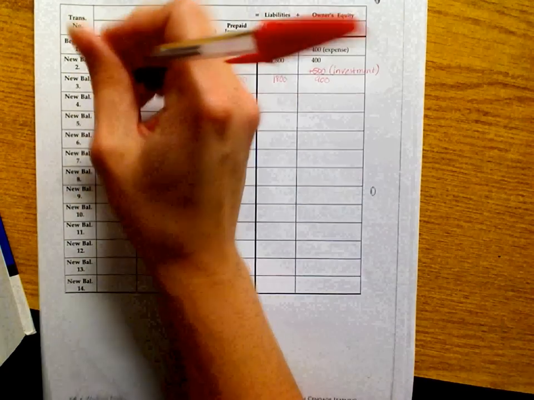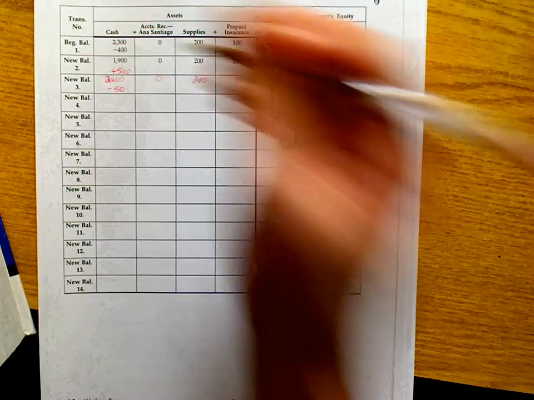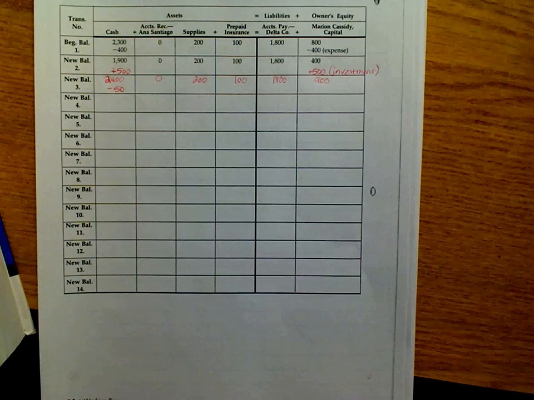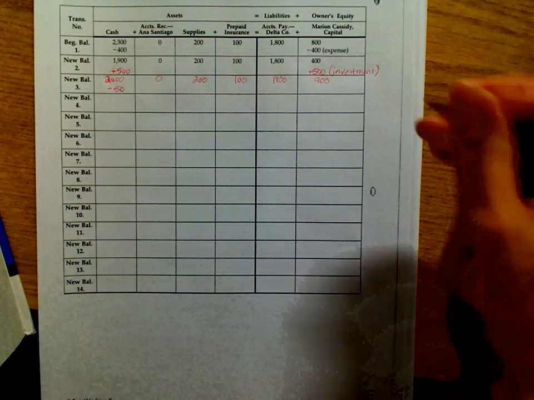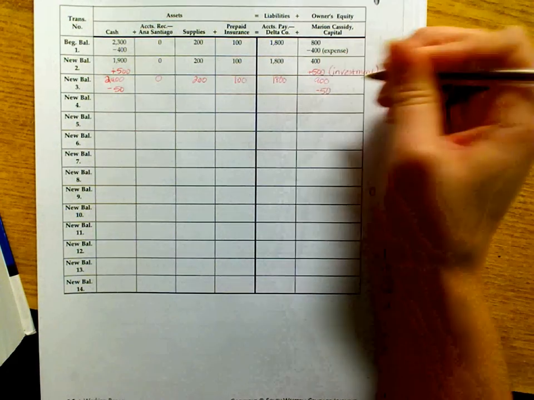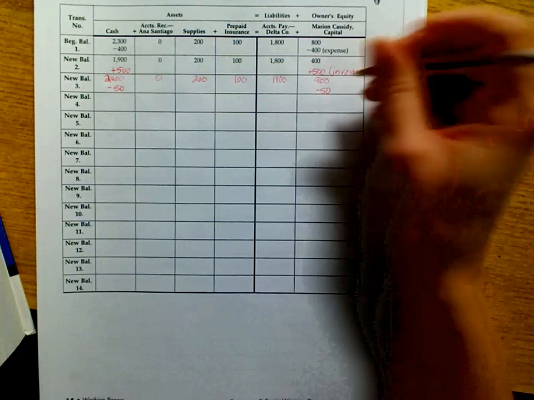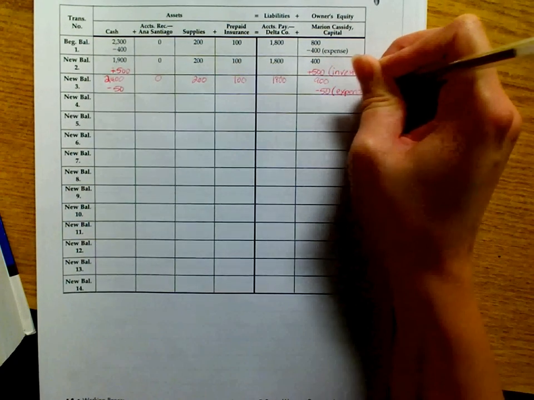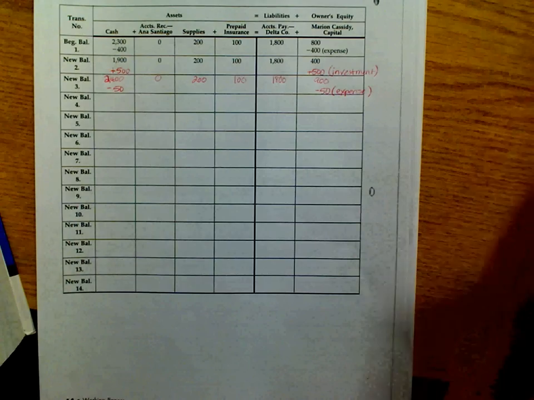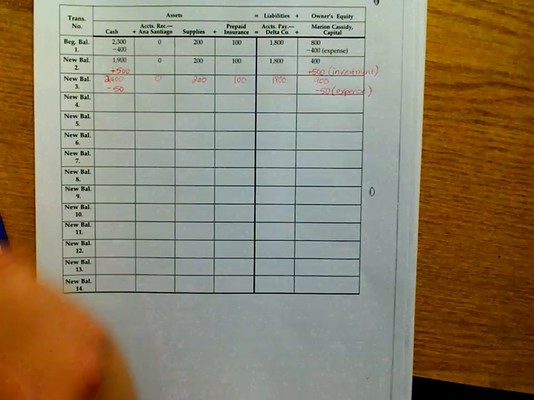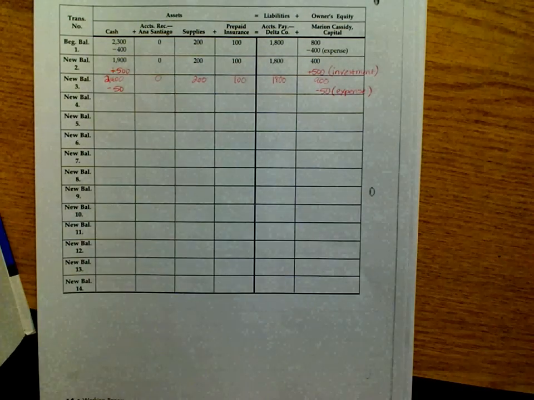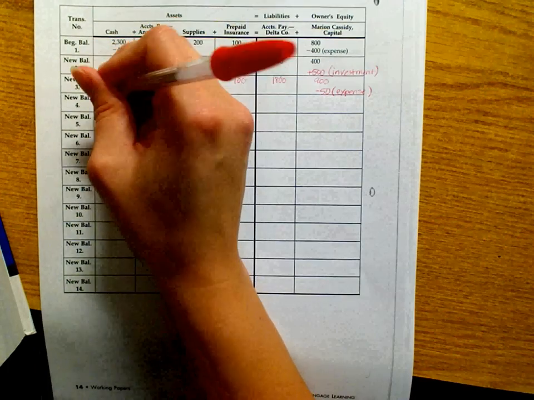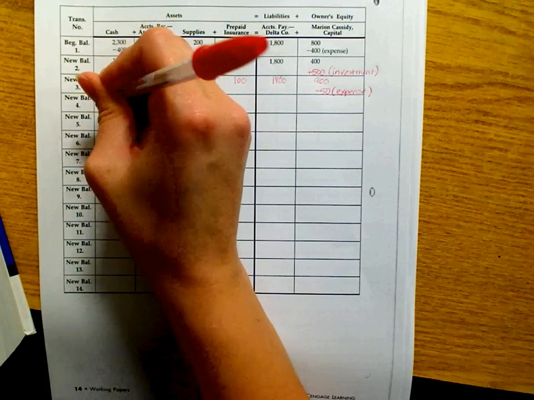So then I'm going to go down by 50 in cash because I paid for my telephone bill with cash. I'm going to go down by 50 in owner's equity, and what is this? An expense. So now my new balance is, Chris, what's my new balance for cash? Yep, $2,350.